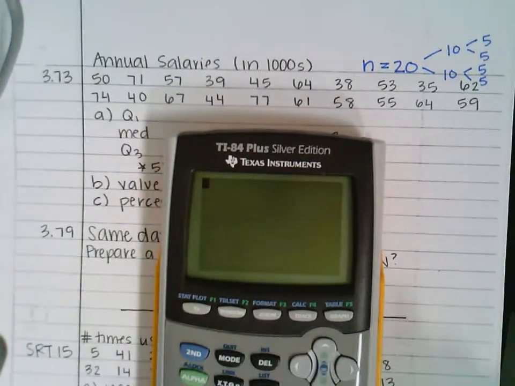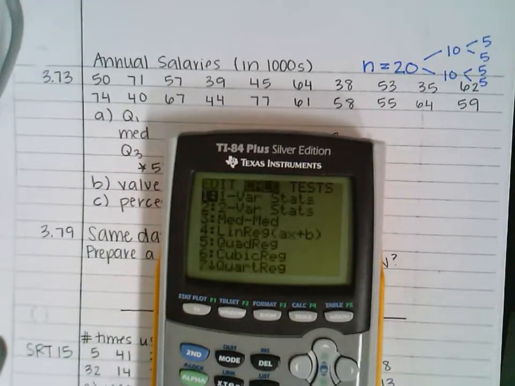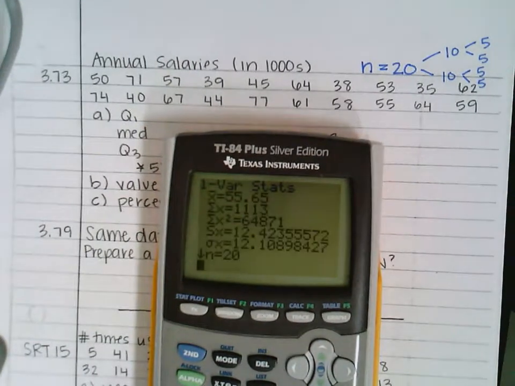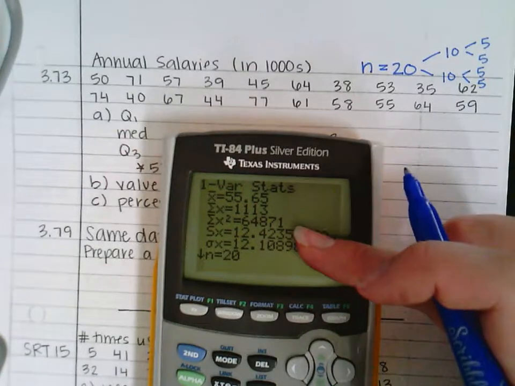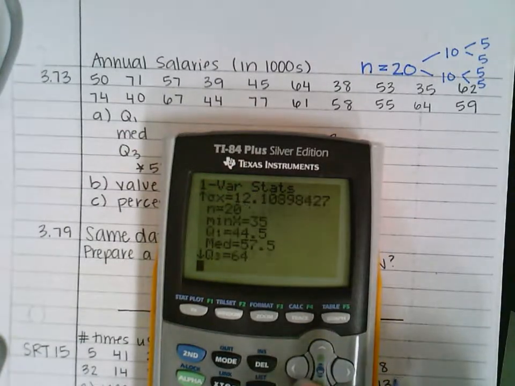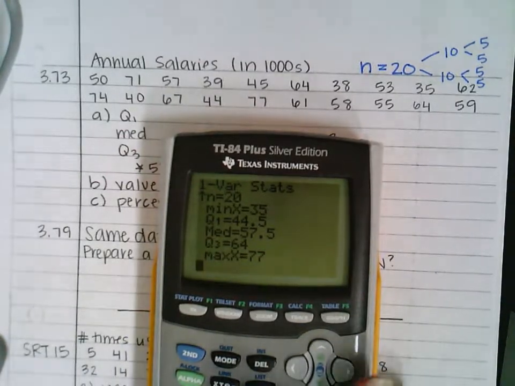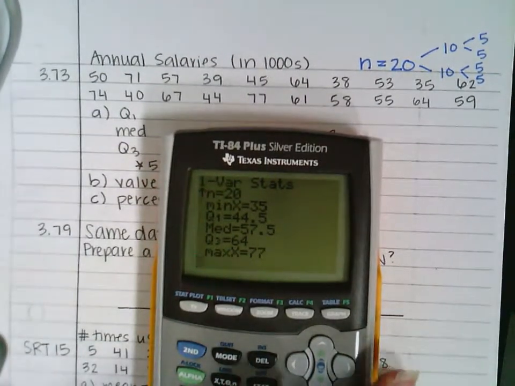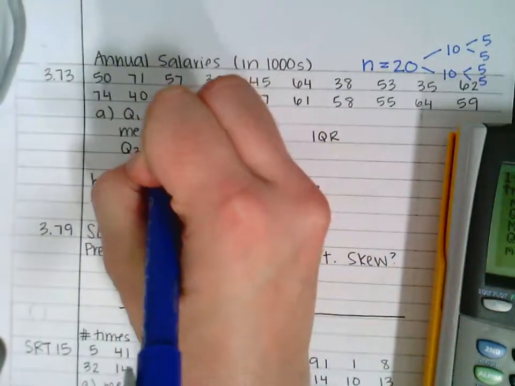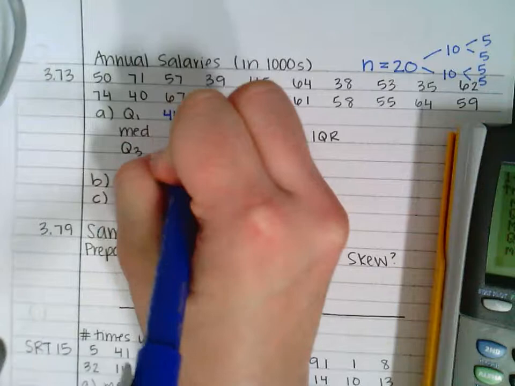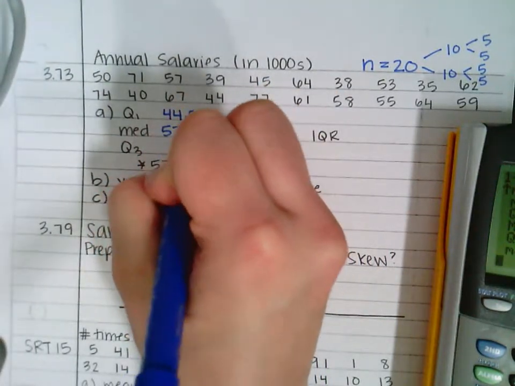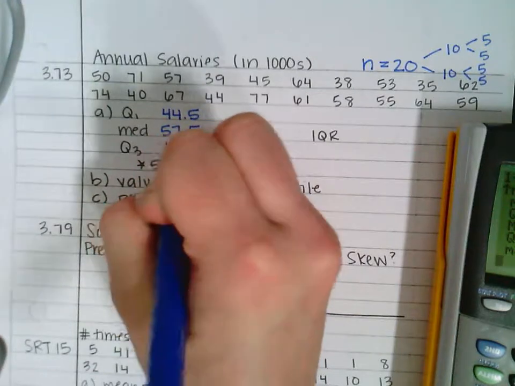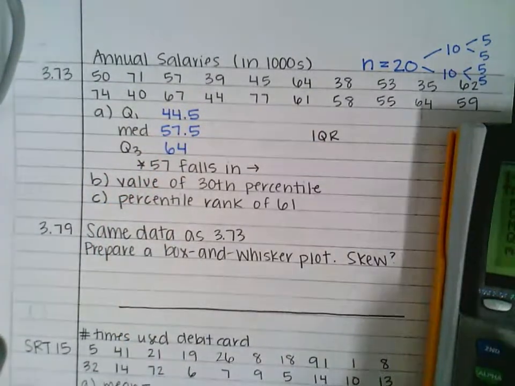So get out of there, stat, calculate the one variable statistics for me, please. Now I don't care about the mean and standard deviation right now. What I do care about is this 5-number summary that it gives me right here. So Q1 is 44.5, median 57.5, Q3 is 64.